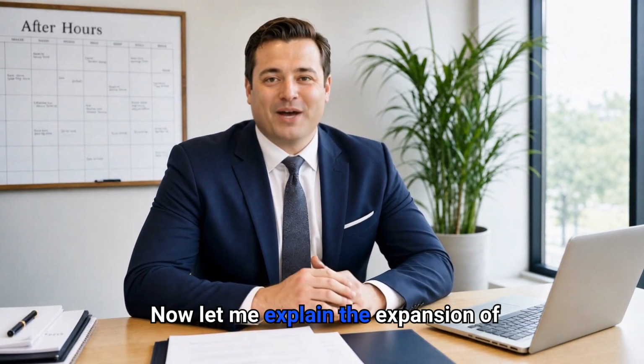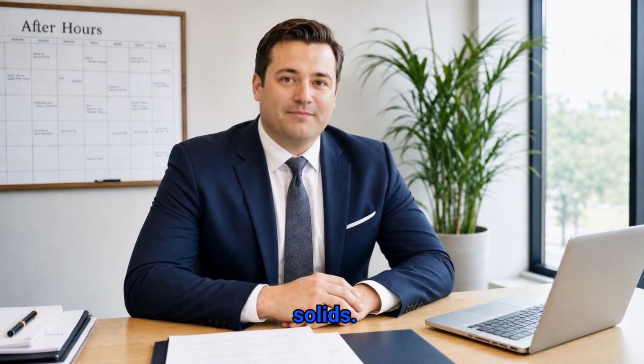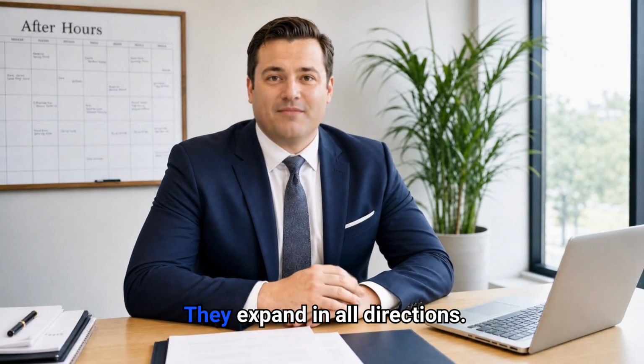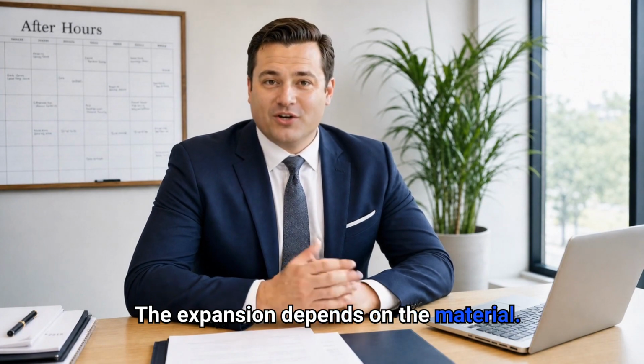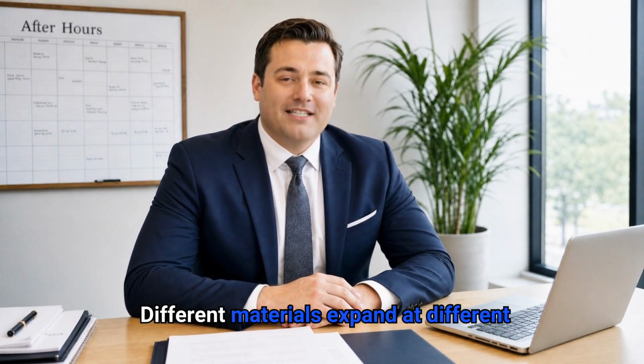Now, let me explain the expansion of solids. Solids expand when heated. They expand in all directions. The expansion depends on the material. Different materials expand at different rates.